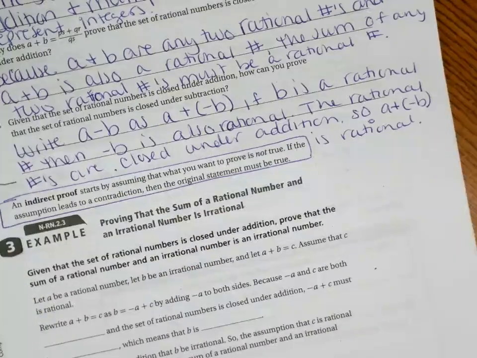Proving that the sum of a rational number and an irrational number is irrational. Given that the set of rational numbers is closed under addition, prove that the sum of a rational number and an irrational number is an irrational number. Let A be a rational number. Let B be an irrational number. Let A plus B equals C. Assume that it's rational. Rewrite A plus B equals C as B equals negative A plus C by adding negative A to both sides. Because negative A and C are they're both what?